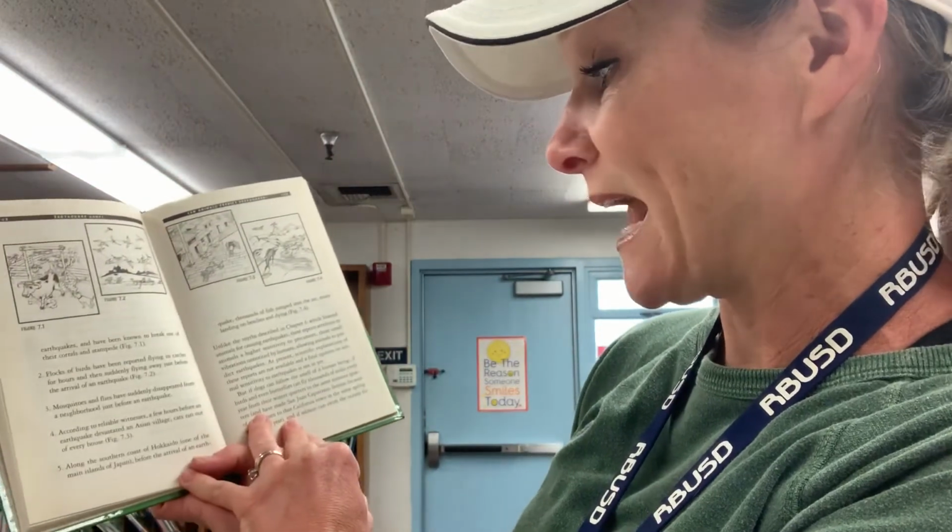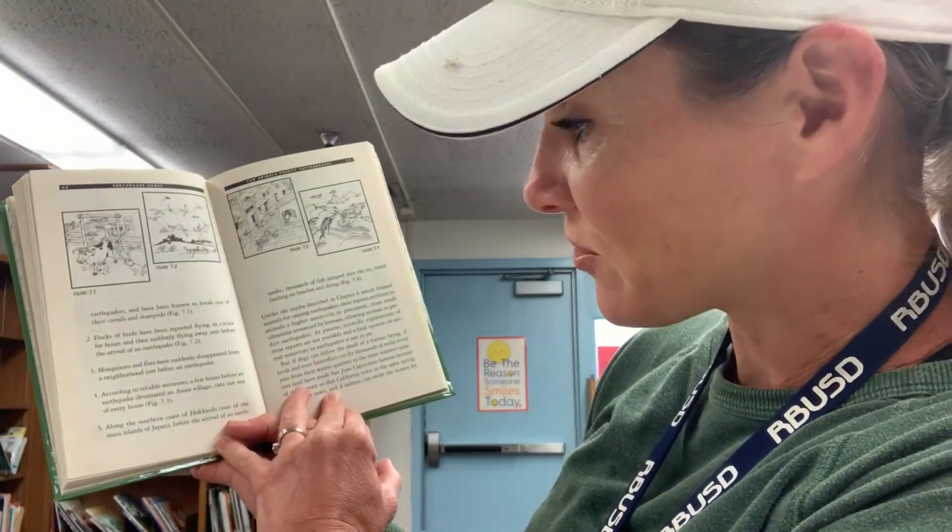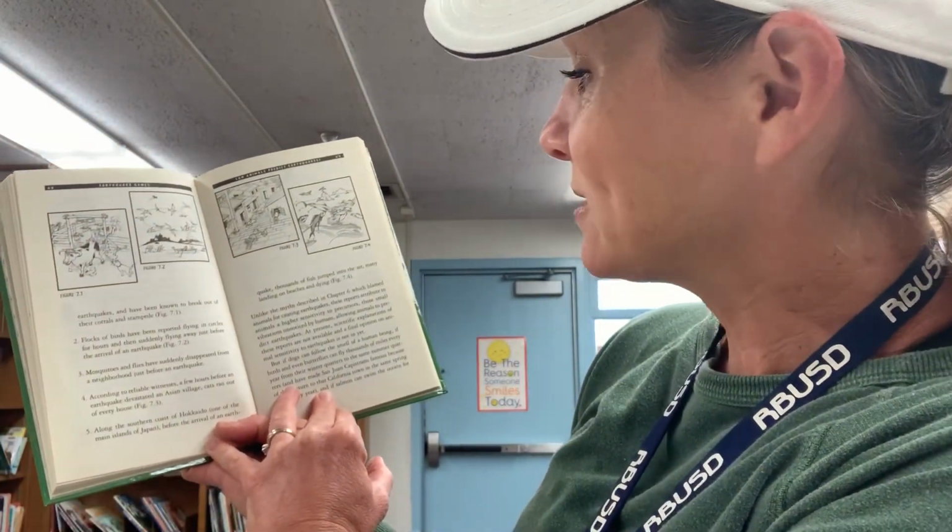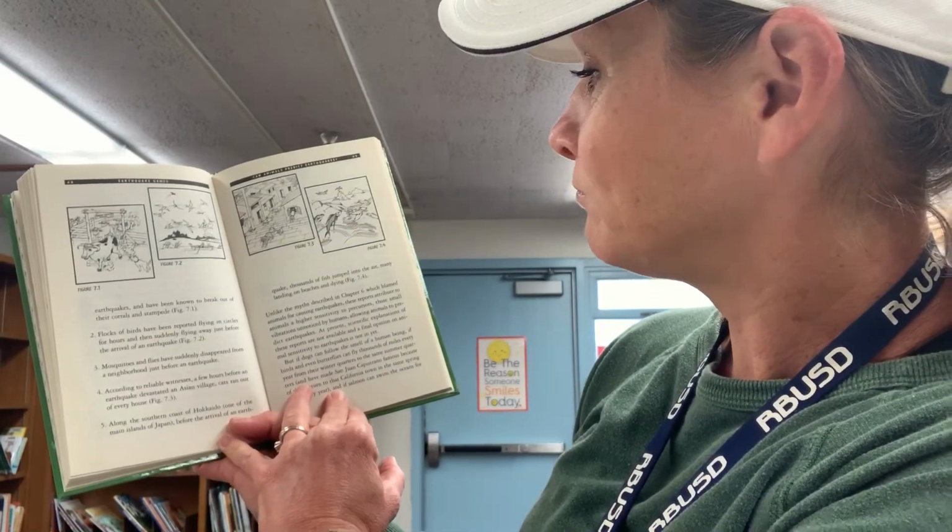They were saying in Japan, on the southern coast of Hokkaido, thousands of fish jumped into the air right before the earthquake. And I think in Thailand, when they had their tsunami, I had heard of reports of elephants running to the top of the hill. So it's just interesting.